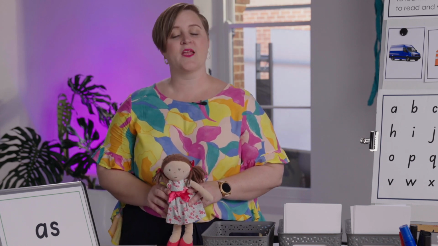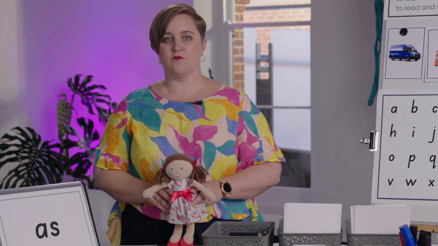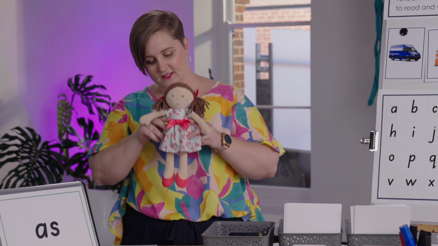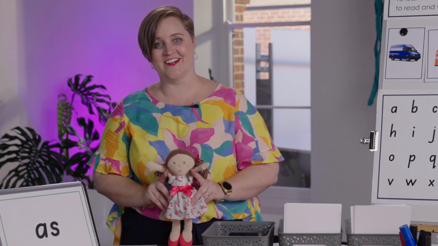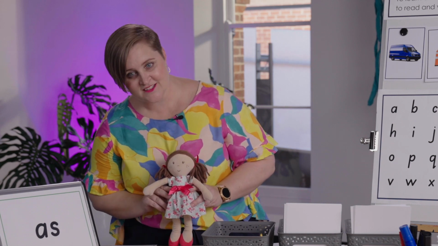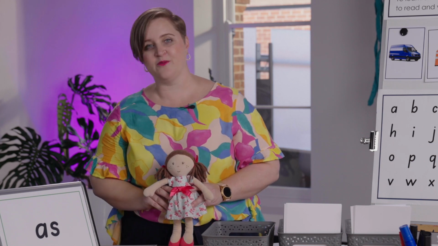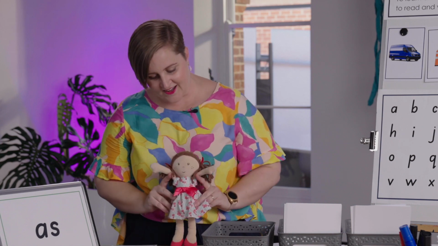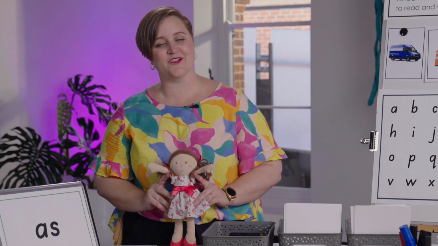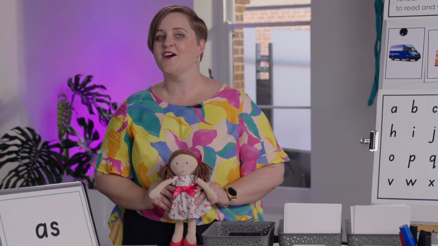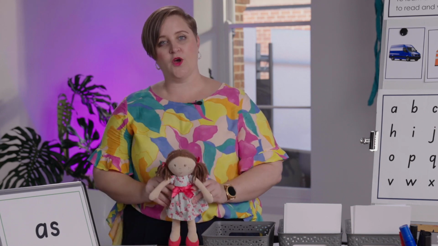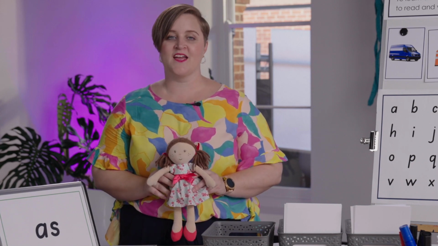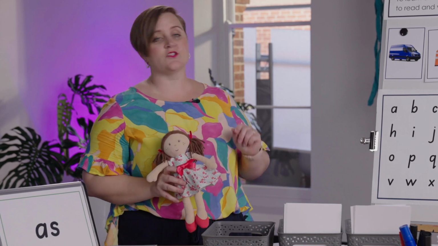Let's try another one. Vent. What word? Vent. Off we go. Sound it out. V-E-N-T. Vent. Great job. The next word is valley. Off we go. V-A-L-E. Valley. And the last word is verb. What word? Verb. V-E-R-B. Verb. Great jumping, everyone. Let's sit down now because we're going to do some reading.